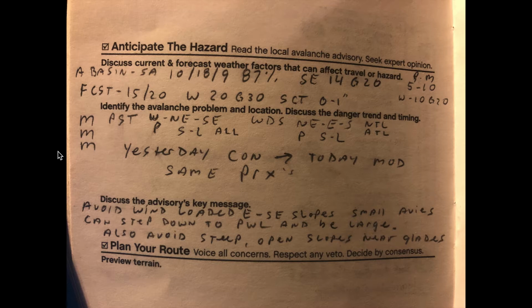So what we're looking at here is the anticipated hazard information I took right out of my field book. And whatever shorthand works for you, you'll develop over time, but it'll make sense to you. So what I have here is the A Basin weather station. We have a current of 10. This is at 6 a.m. when I wrote it down. Current of 10, high of 18, low of 9 degrees. And these are in Fahrenheit.